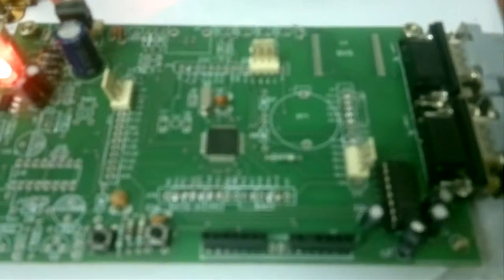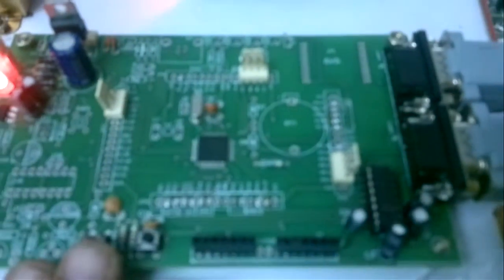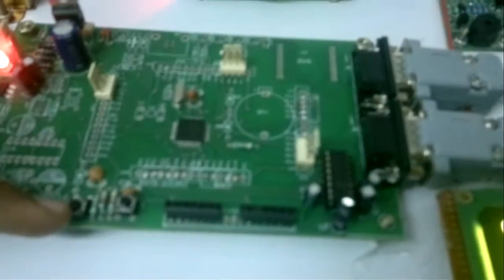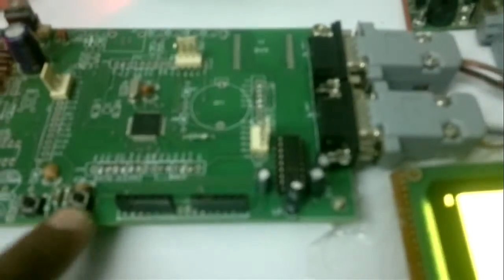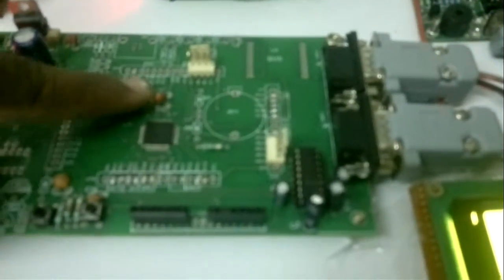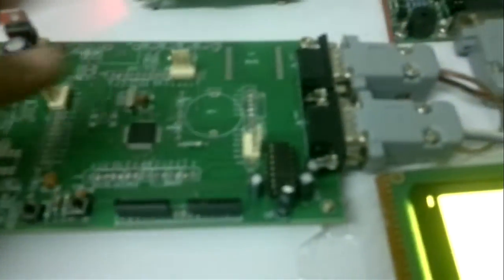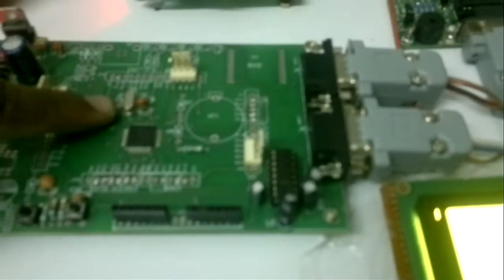Here we have one ISP switch and another reset switch. ISP means when we want to dump the program onto the microcontroller, we need to press the ISP. Otherwise, to go for the execution mode, we press the reset button. The ISP is connected with the P0.14 pin and the reset is connected with the 57th pin. Here we are using a 12 MHz crystal, connected to pins 61 and 62, which generates the timing to run the program in the internal CPU. This is the heart of the circuit, the microcontroller and crystal.